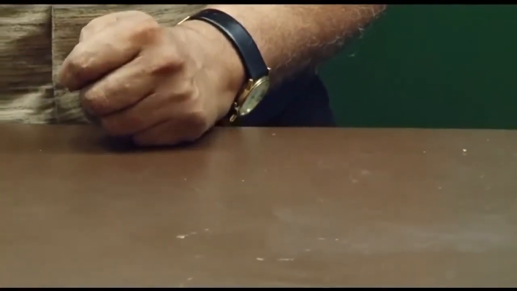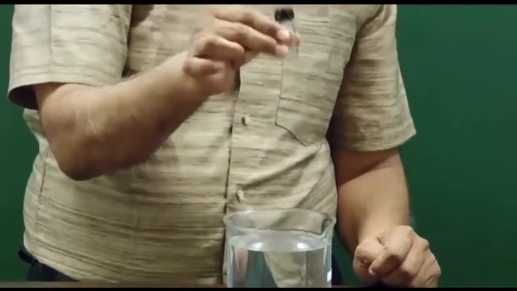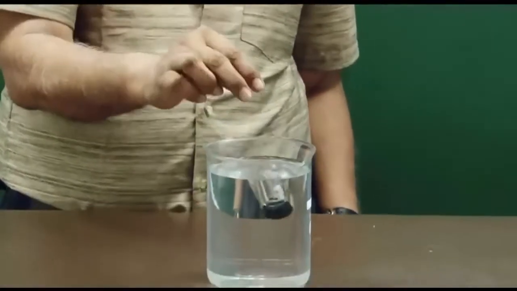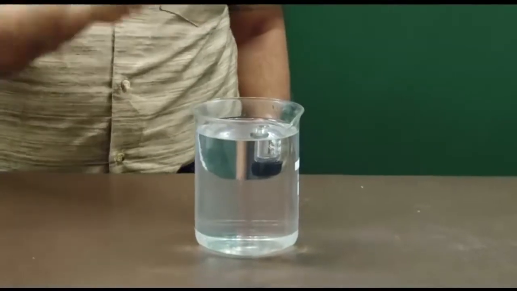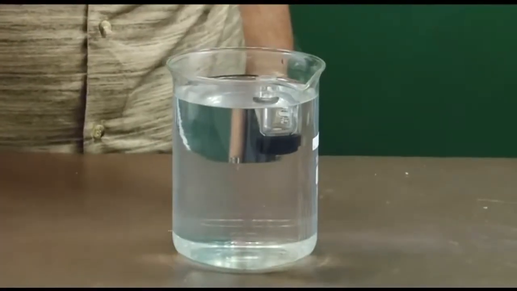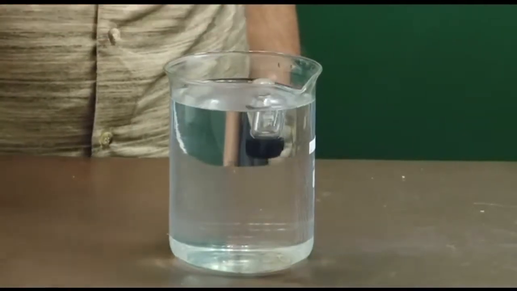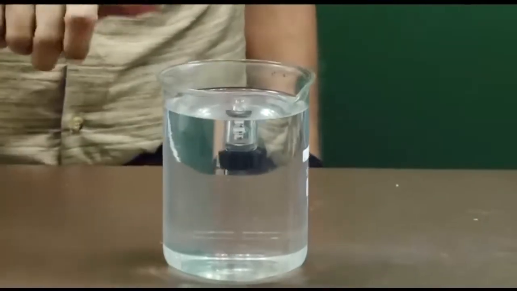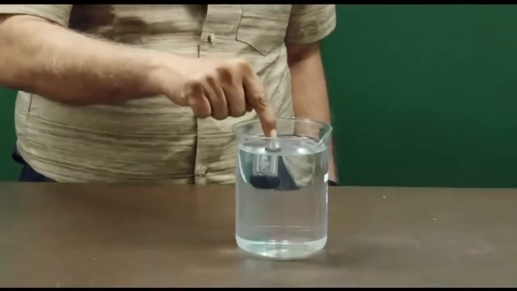More examples, I have a beaker here, and there is water here, and I have this small vessel, and if I put this in this water, see what happens. It floats. And then if I press it down, it will oscillate. Look at it. There are two kinds of oscillations, if you can note. It oscillates in angles like this, and it also oscillates up and down.